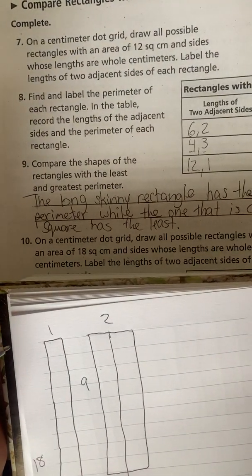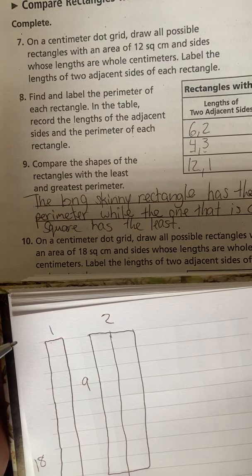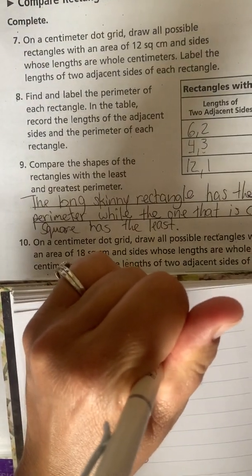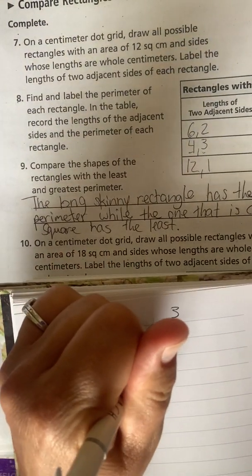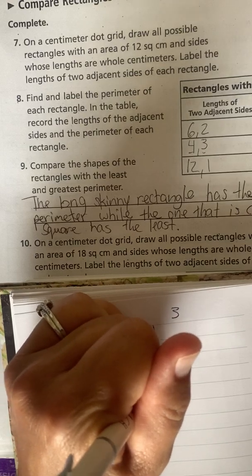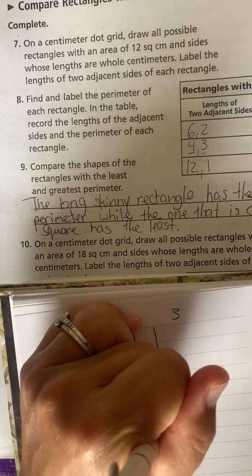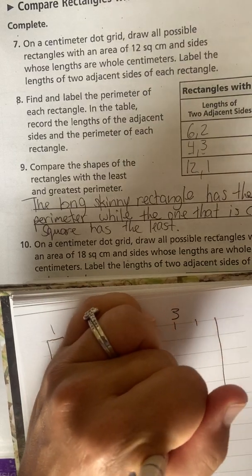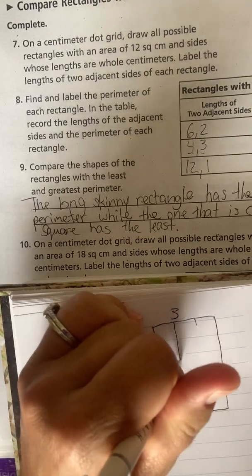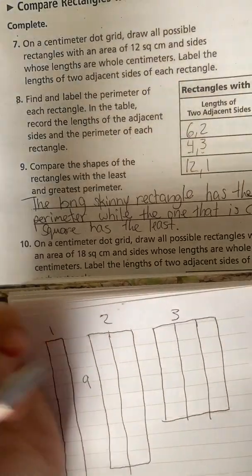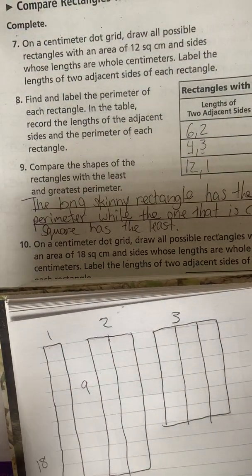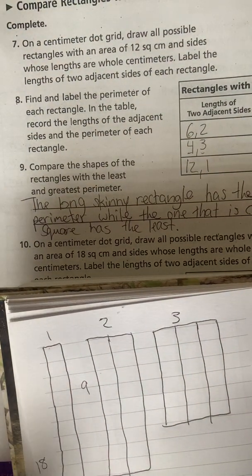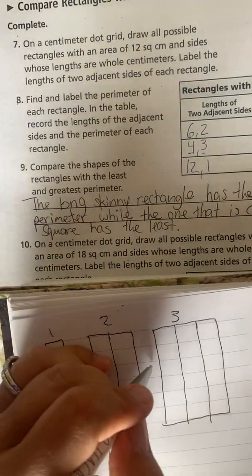Now let's try 3. Does something times 3 equal 18? Yes, 3 times 6. So let's do 6. 1, 2, 3, 4, 5, 6 by 1, 2, 3. Okay, what about 4? Does anything times 4 equal 18? No. 5? No. 6? Well, we kind of did that one, didn't we?